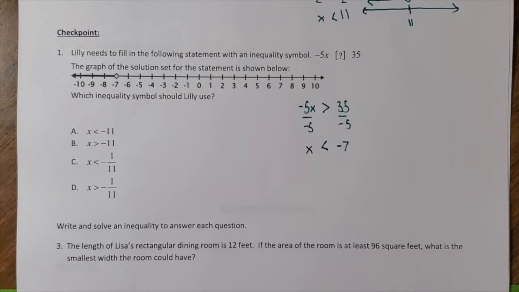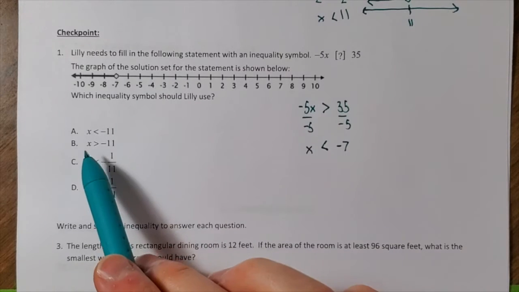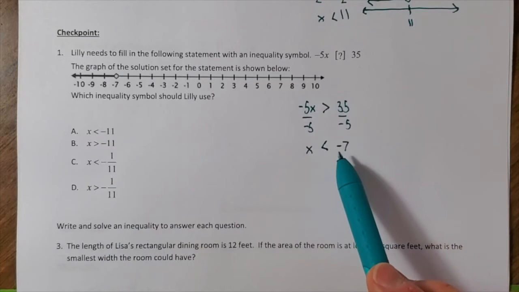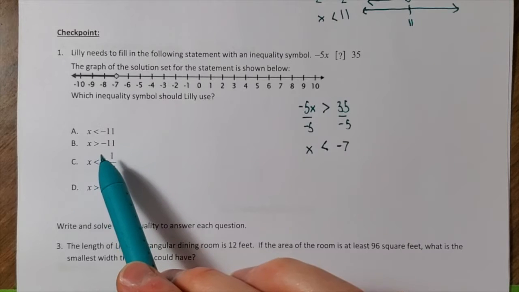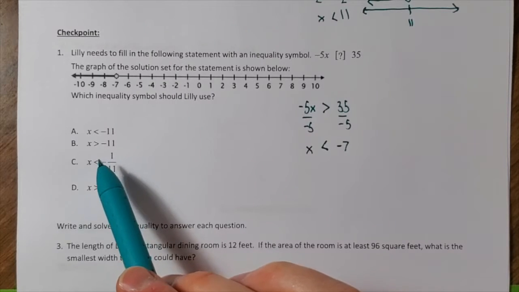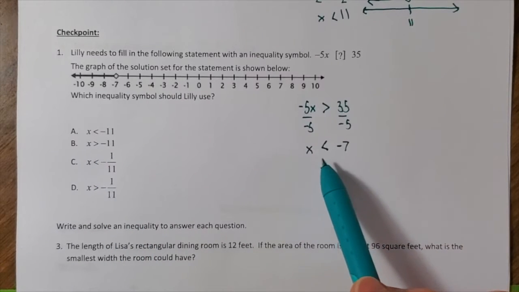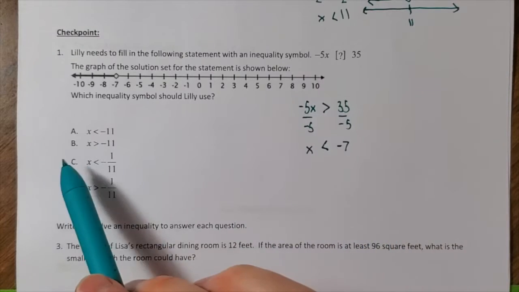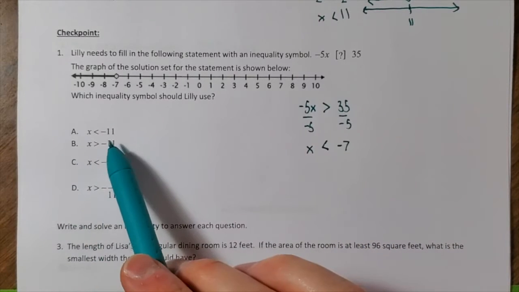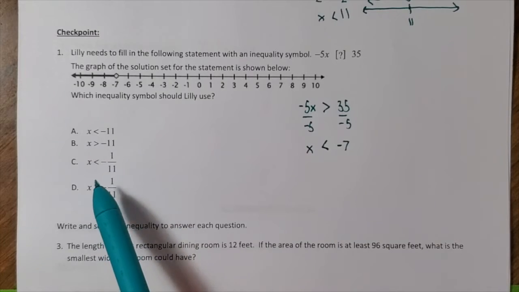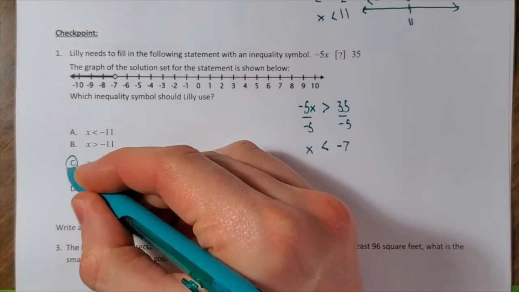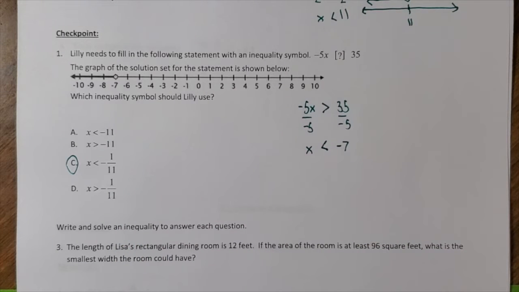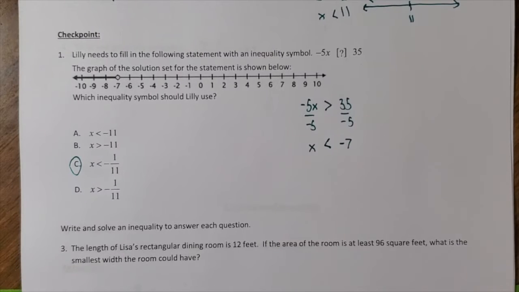So let's go back and compare with letter choice B again. So if we have any x value less than negative 7, could potentially be bigger than negative 11, but it might not be. So if we had negative 100, for example, that's less than negative 7, but it is not bigger than negative 11. So B only works some of the times, whereas C, if we have something less than negative 7, we know it has to be less than negative 1 over 11 here. So C would be our best choice in this case.